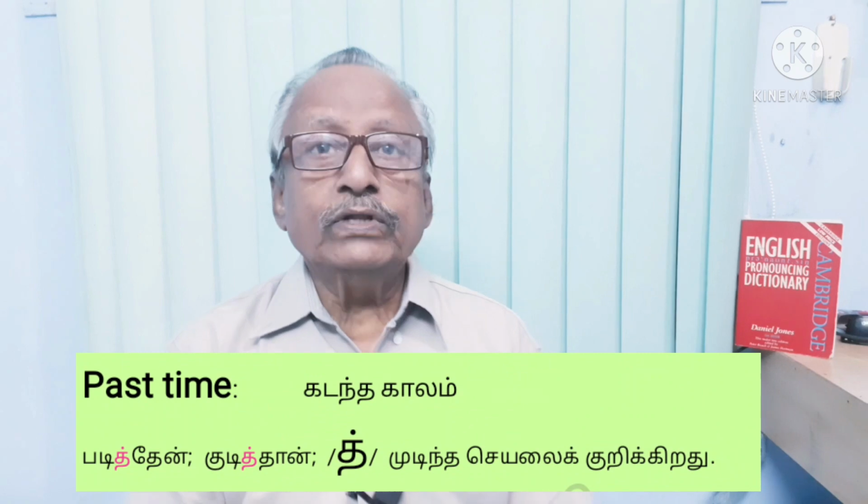We are going to read a few sentences where verbs are used with an intrinsic sound, a consonant, which determines the time of action. For instance, in past tense, we say padithen, kudithan.